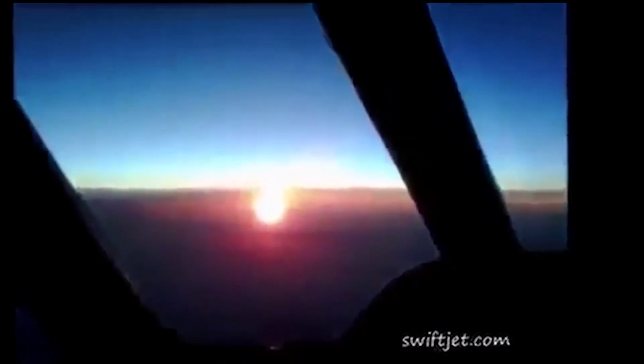Cruising at 35,000 feet. And we're about 300 miles from Capital. Over here, you can see the moon. And to the left, the sun. How cool is that?